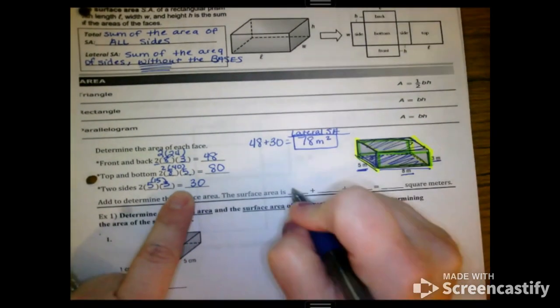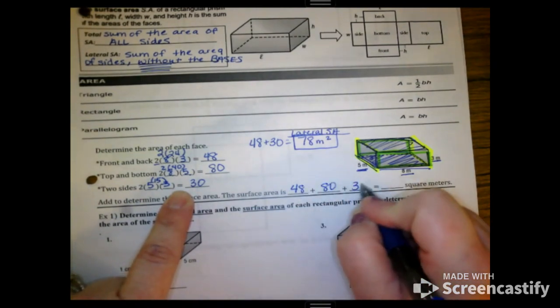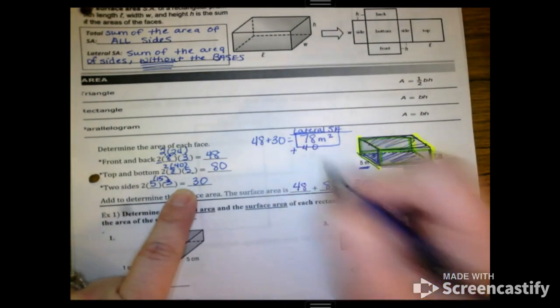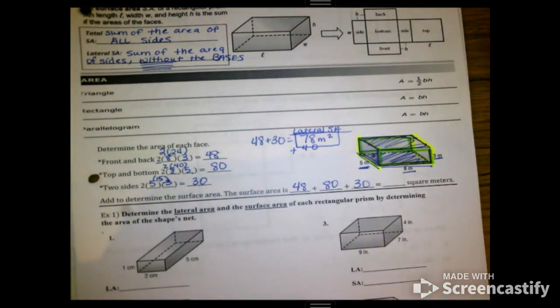So to find the total surface area, I have 48, 80, and 30. Now, since we found the lateral, all I have to do is add 40 to it, which is what? Did it right? I did something wrong. I thought like 78 plus 118.